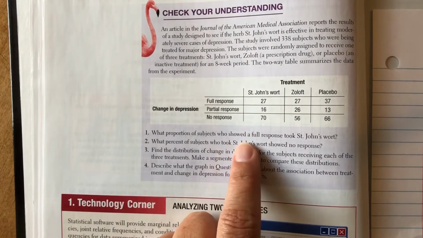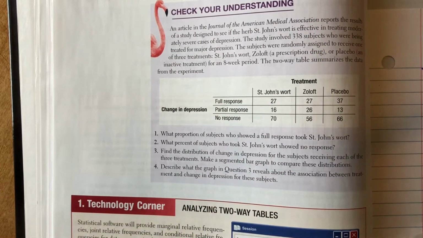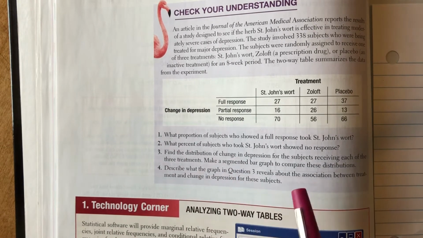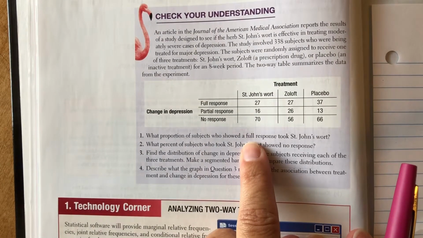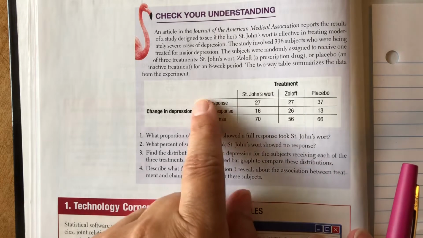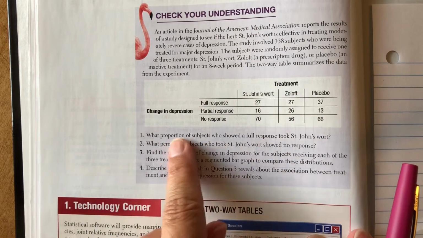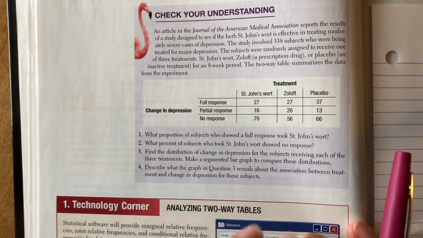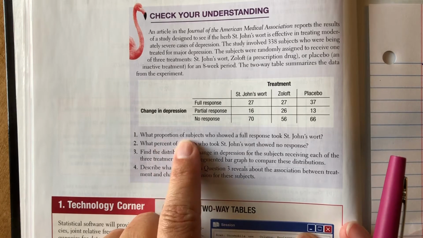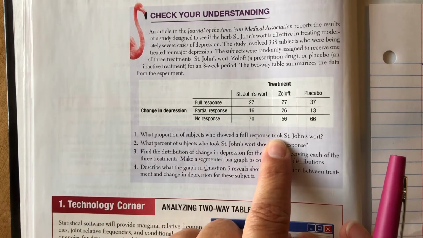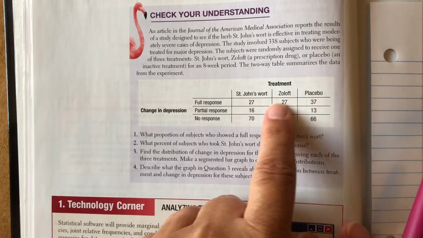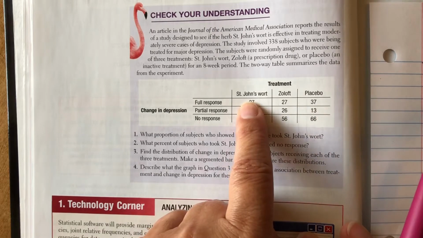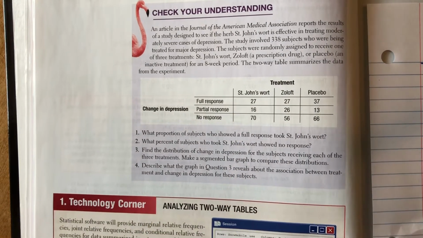What proportion of subjects who showed a full response took St. John's wort? Okay, so in this question, I see two variables mentioned: full response and St. John's wort. But I don't see the word and, so I don't think this is a joint distribution. I don't think this is a joint relative frequency. What it's asking for is what proportion of subjects who showed a full response. So of all these subjects that showed a full response, what proportion took St. John's wort? So this is a conditional distribution.